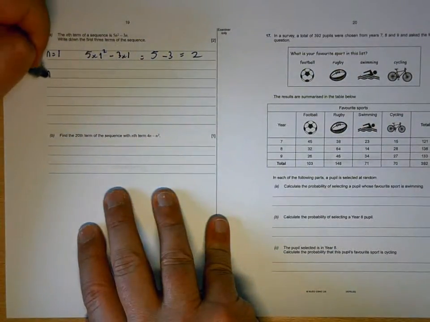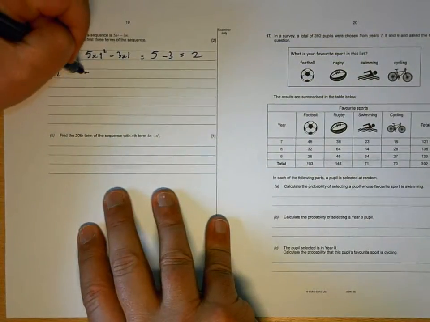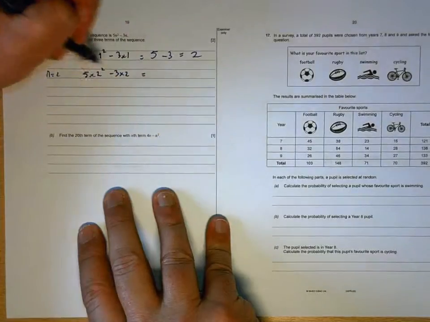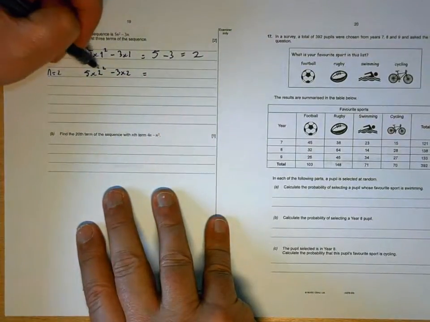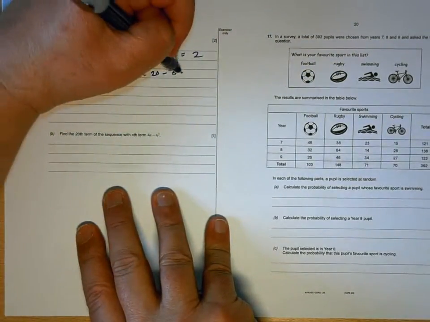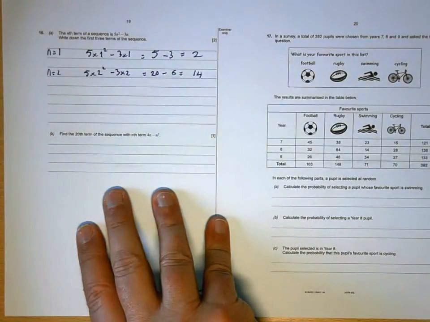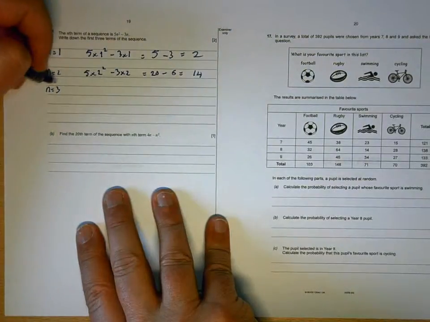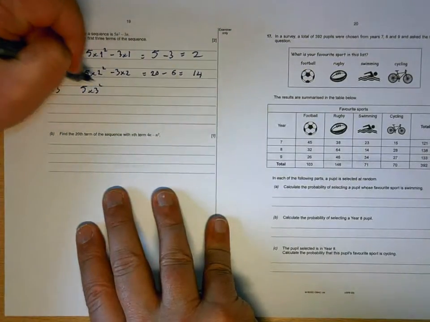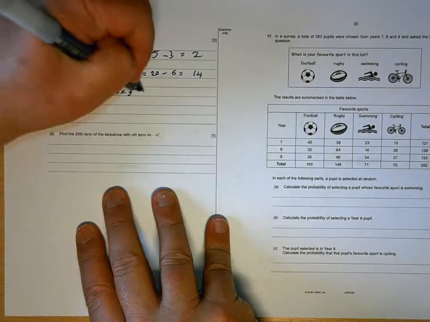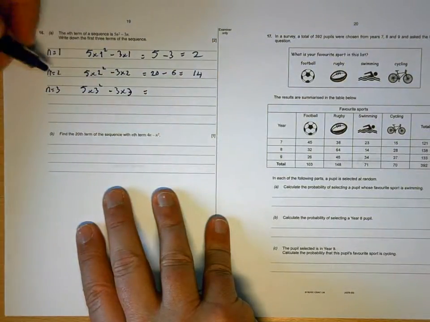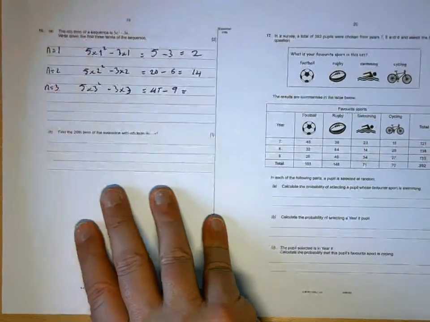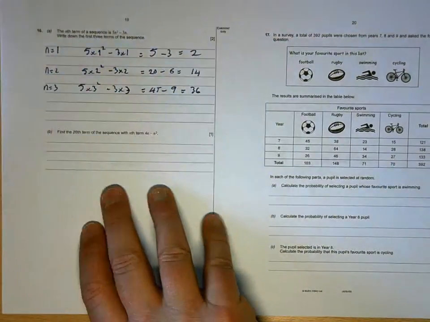To get the second term, we put n as 2. 5 times 2 squared, take away 3 times 2. 2 squared is 4, 5 fours are 20, take away 6 is 14. And then finally, for the third term, n is 3. 3 squared is 9, 5 nines are 45, take away 3 threes are 9, equals 36.